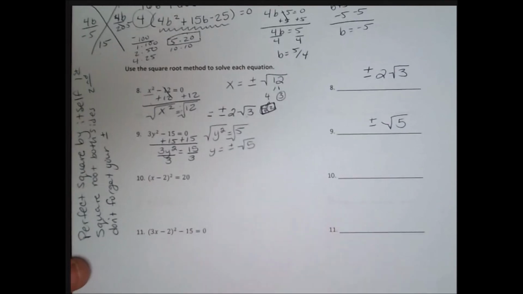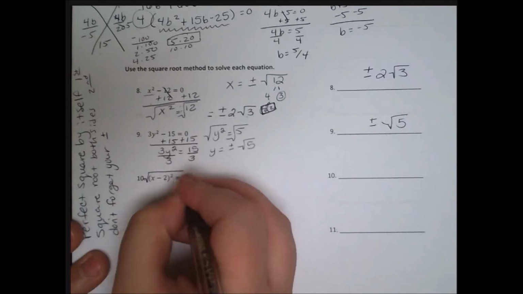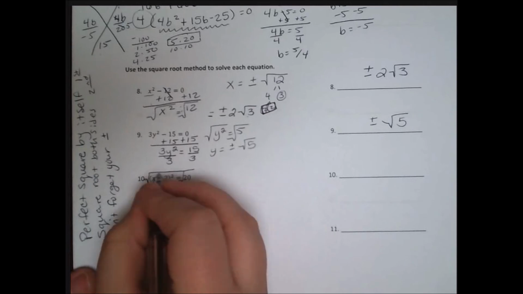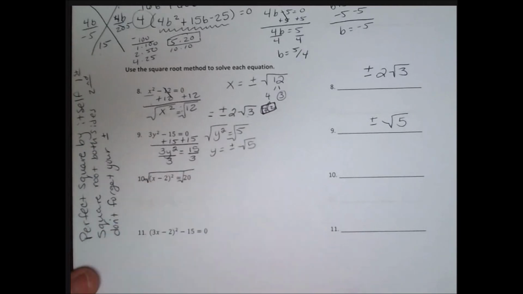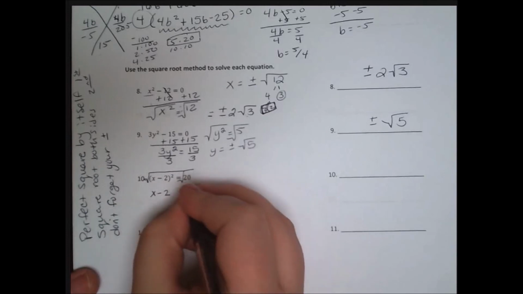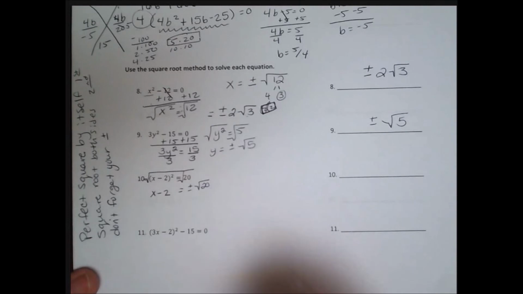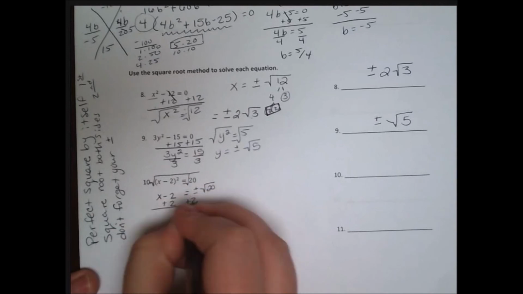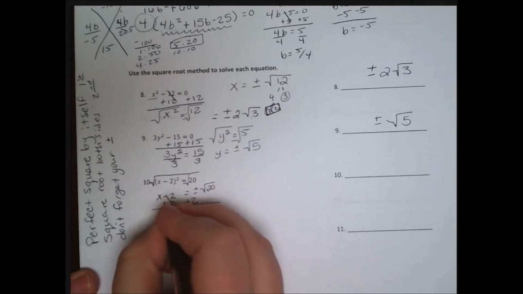So for number 10, the quantity x minus 2 squared is your perfect square because that's x minus 2 times x minus 2. So it's already by itself on that side of the equal sign, so we can go ahead and square root both sides. So when you square root x minus 2 squared, that leaves you with x minus 2. And then we have plus or minus the square root of 20. So now let's get the x by itself first. Add 2 to both sides to get x equals.